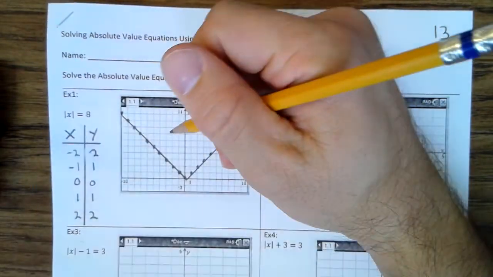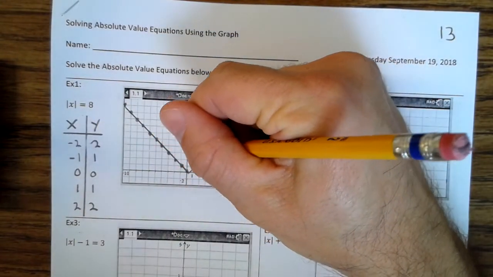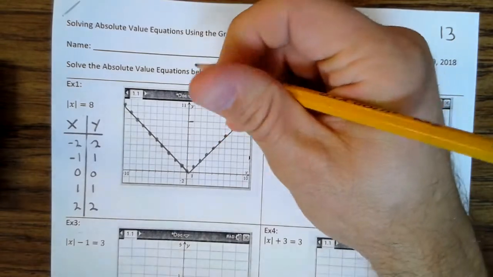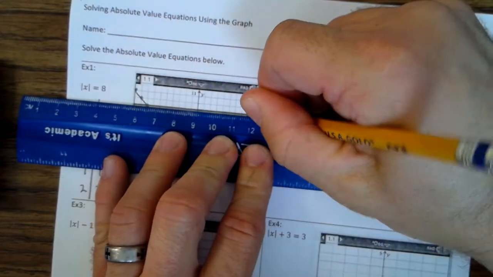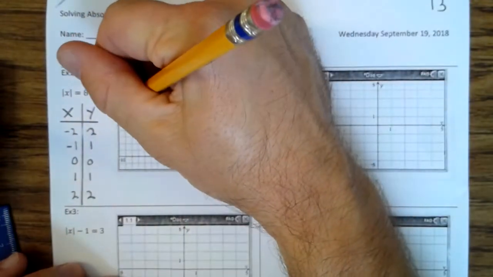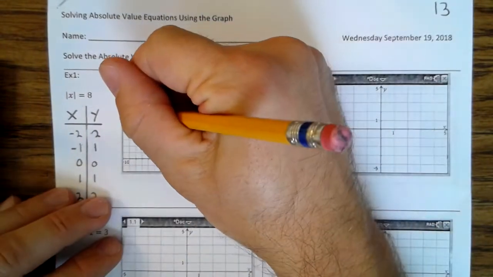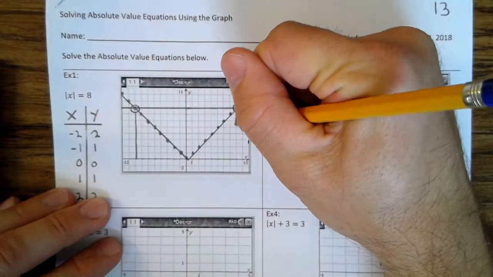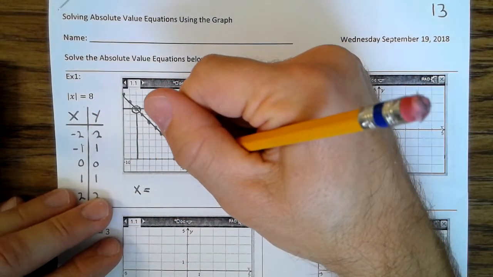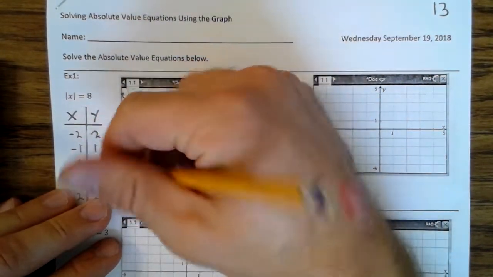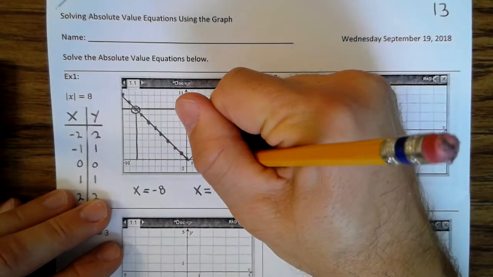All right, now the next step is graph the right side, which is a horizontal line at 8. So 1, 2, 3, 4, 5, 6, 7, 8. So you see here they intersect here and here. So we find the x values when they intersect. So the solutions are x equals -8 and x equals 8.